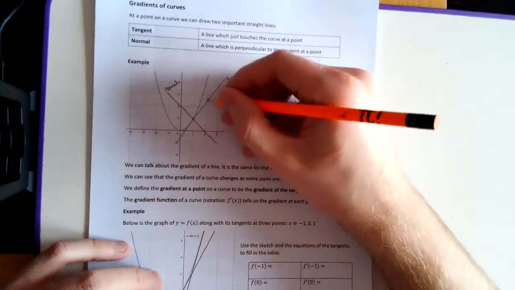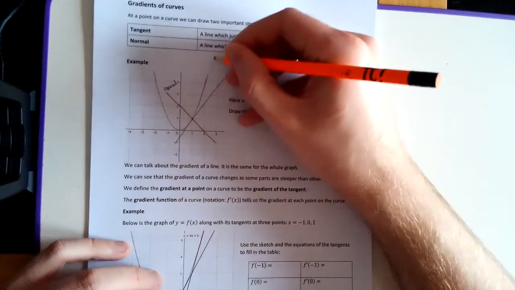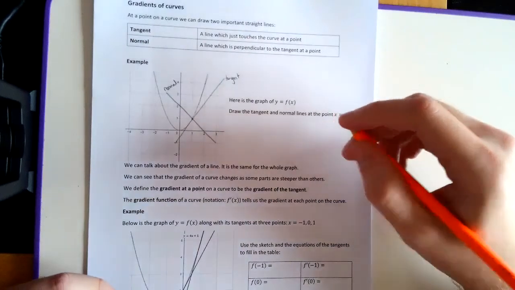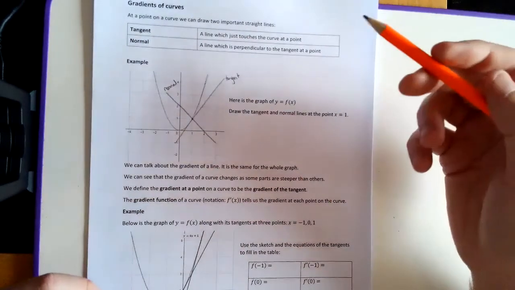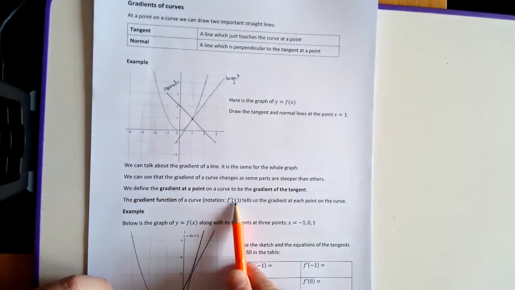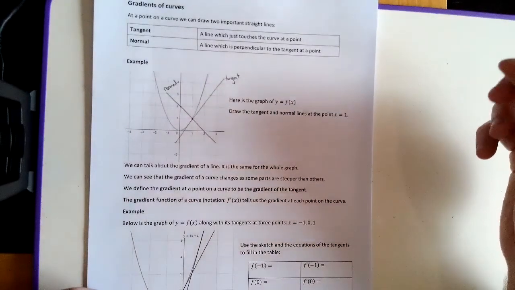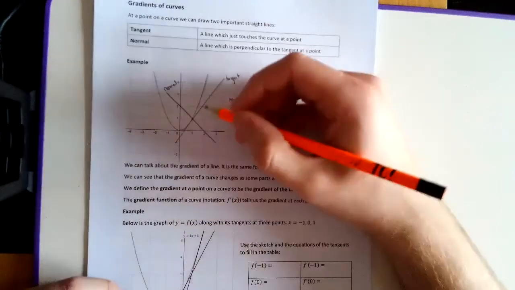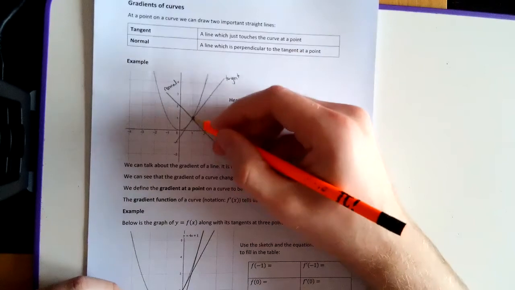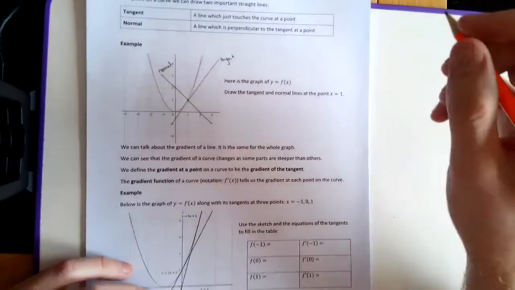So the gradient at 2, so up here, I would draw a tangent line, and the gradient of that tangent line would be the gradient when x equals 2. So we can make a function of that, the gradient function of a curve, and we can use the notation f dash x, that tells the gradient at each point on the curve. So f of x tells us the output, the y value, f dash of x tells us the gradient at a point. So remember, the gradient at a point means the gradient of the tangent.